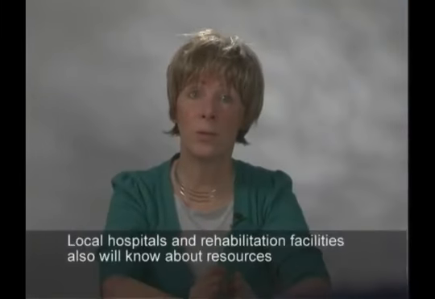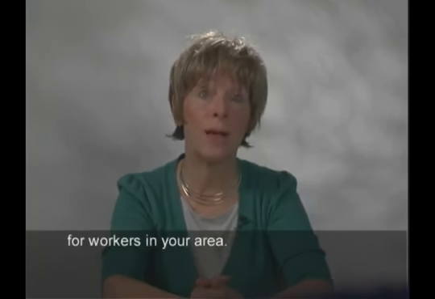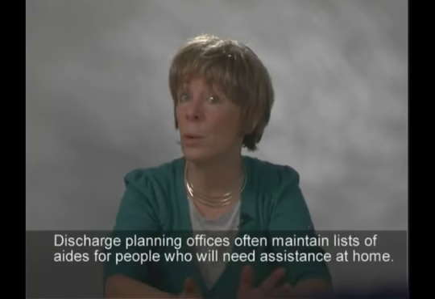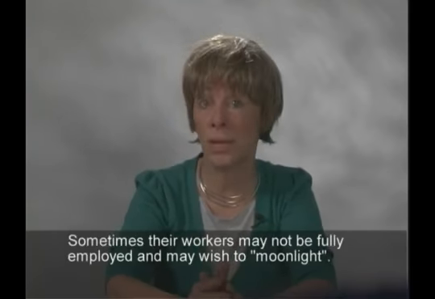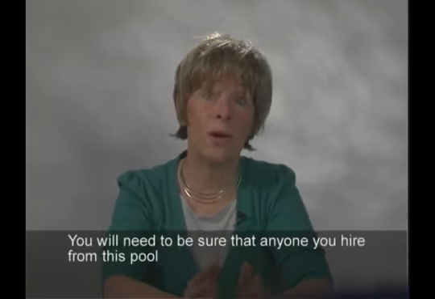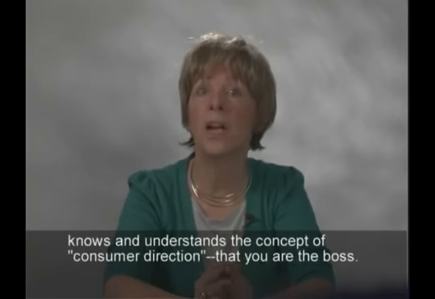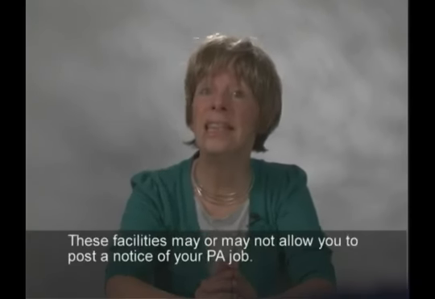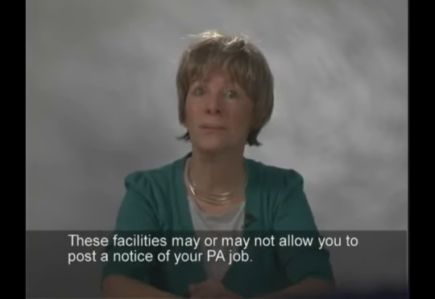Local medical facilities. Local hospitals and rehabilitation facilities will also know about resources for workers in your area. Discharge planning offices often maintain lists of aides for people who will need assistance at home. Sometimes their workers may not be fully employed and may wish to moonlight. You will need to be sure that anyone you hire from this pool knows and understands the concept of consumer direction, that you are the boss. These facilities may or may not allow you to post a notice of your PA job.